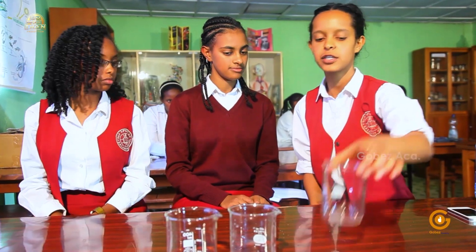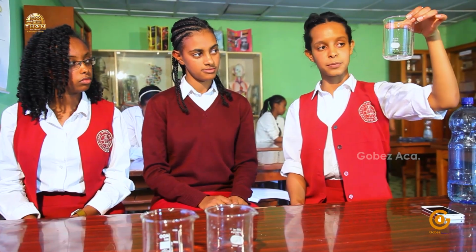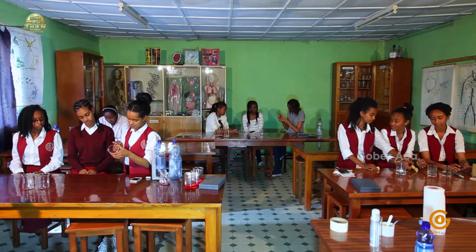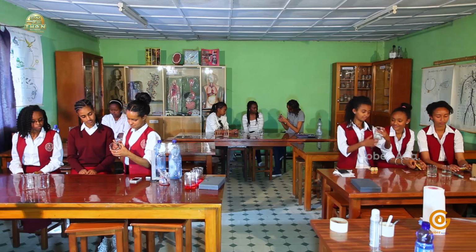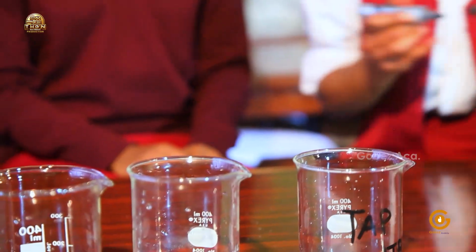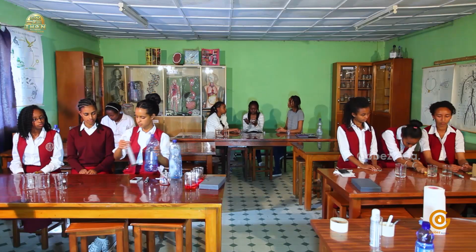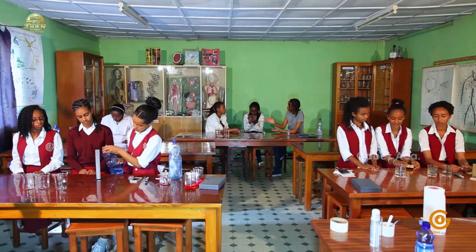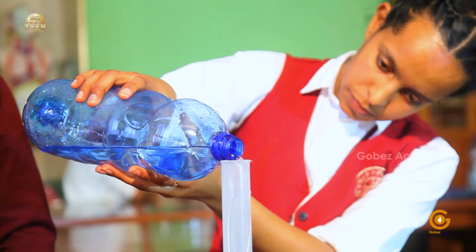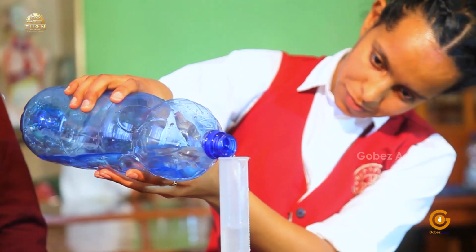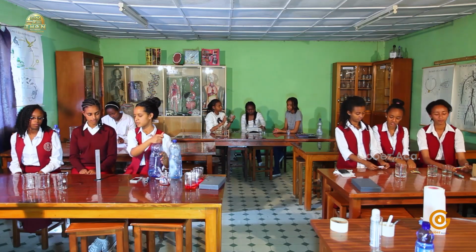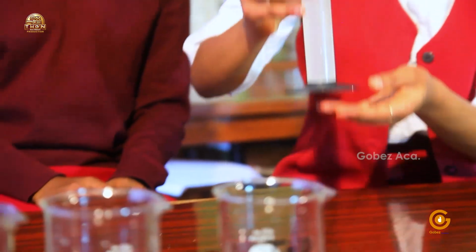So on the first beaker, just like I did in the two experiments, I write tap water on it. And I pour water from the tap into the beaker.